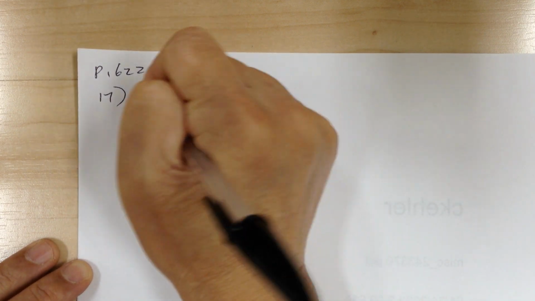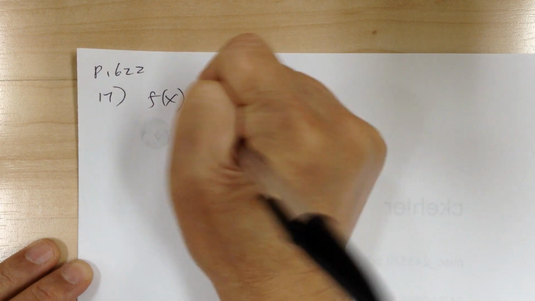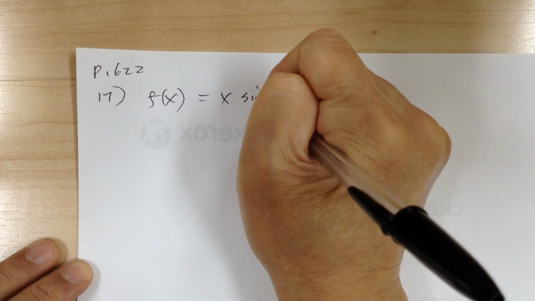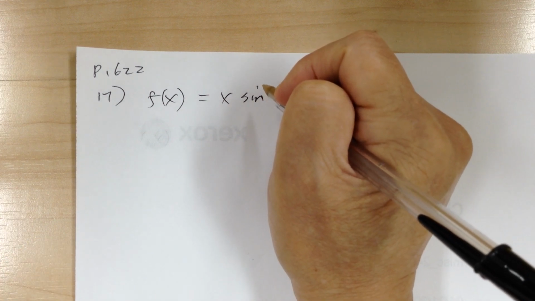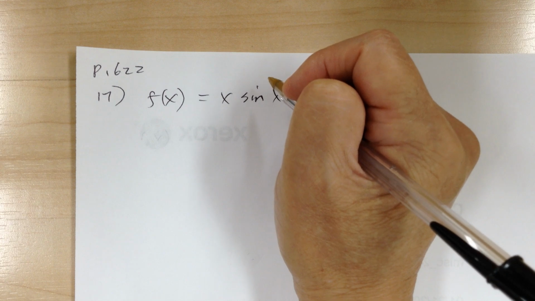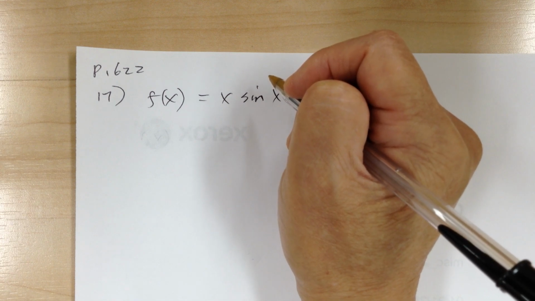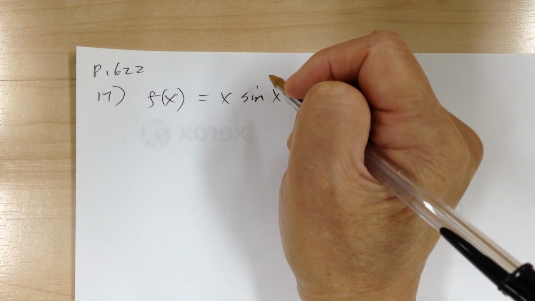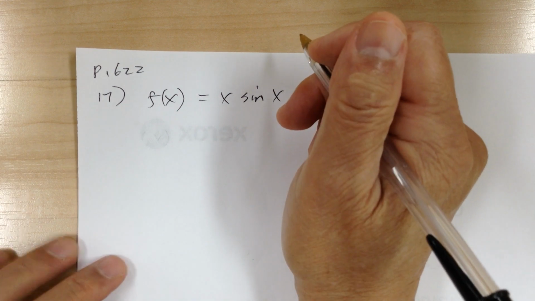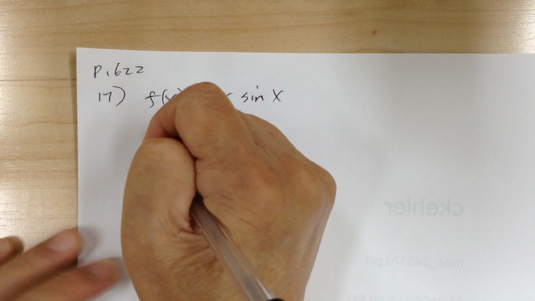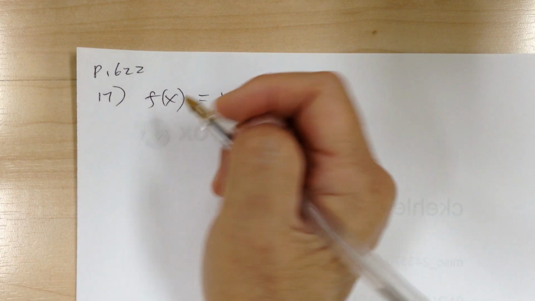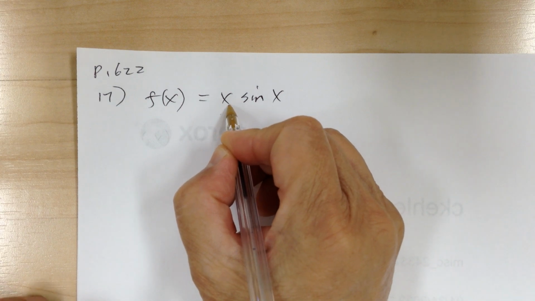Okay, number 17. You have f of x equals x sine of x. So for this one, you have to use your calculator. You can try different values and see if it works. Actually, no, you cannot use degrees because x is a real number.